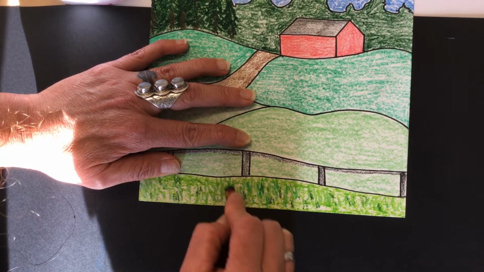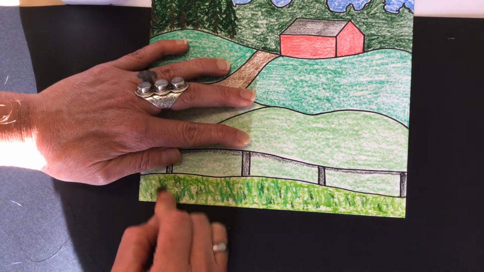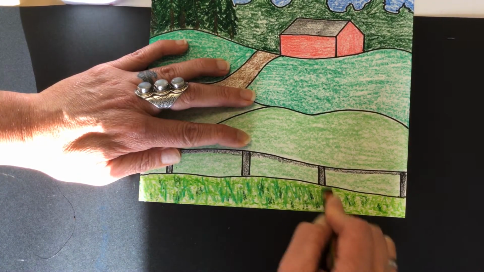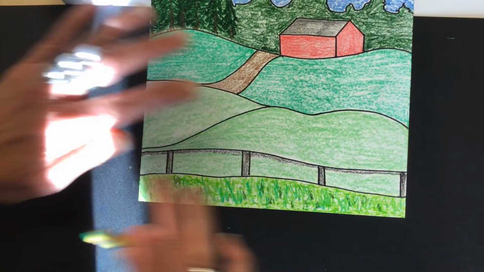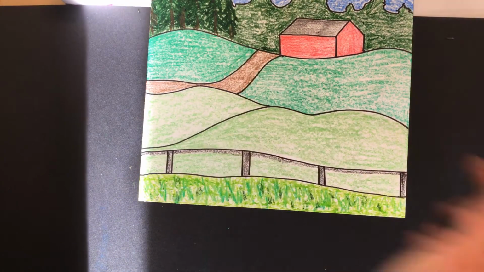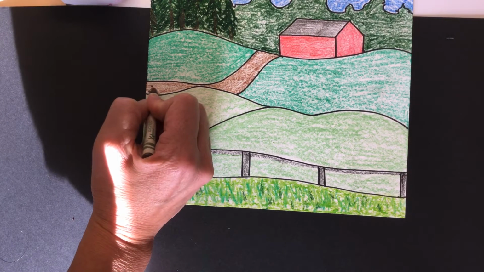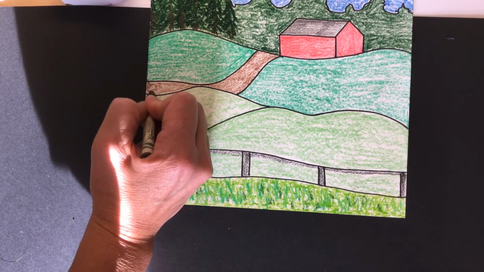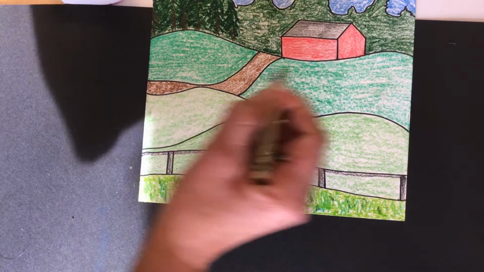So now I'm really starting to get my texture built up of my grass. All right, now continue working on that until it looks the way that you want it. You could also bring texture into the other areas if you want. In fact, even on this dirt road, if I wanted to make it look a little bit more gravelly, I could make these almost like curling shapes and lines.